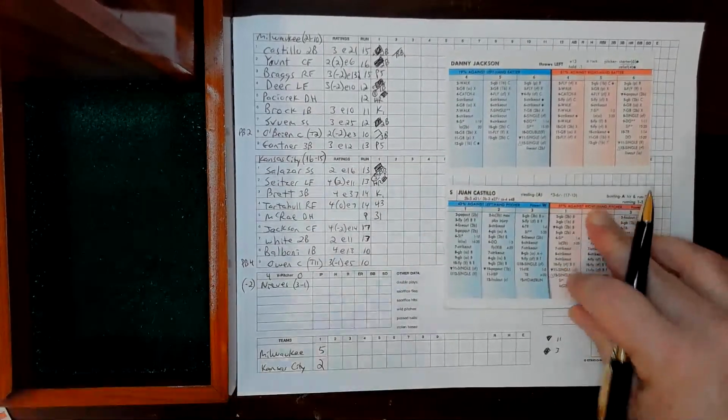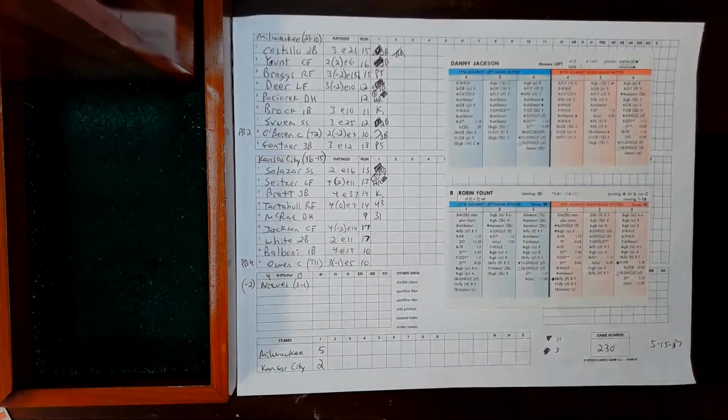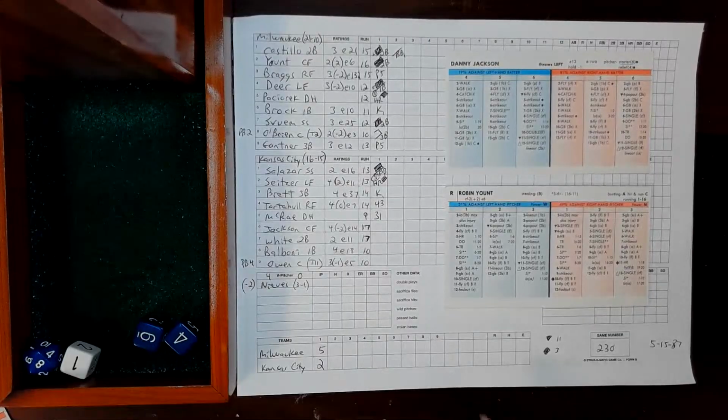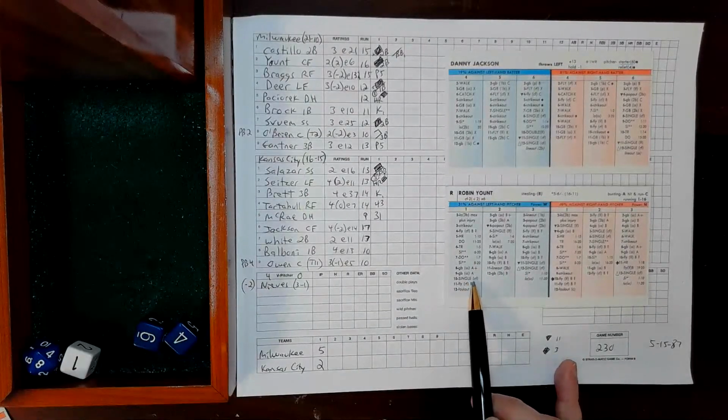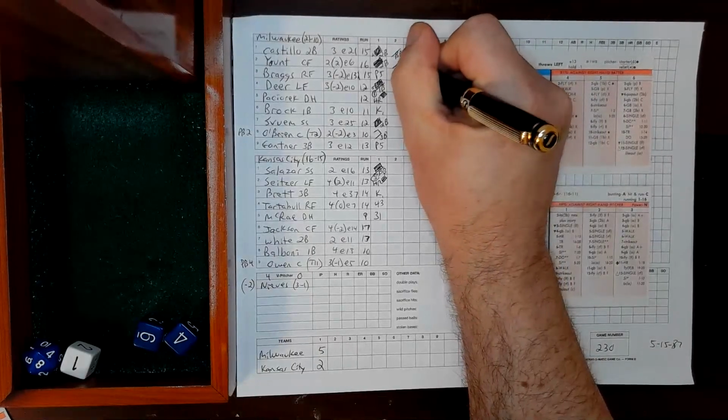7, he does not get the lead, so he will hold where he is. Maybe I need to swap out the dice and pick different dice. I don't know. Here's Yount. 110, and that's going to be a ground. No, I'm sorry, 1-9 would have been a double play. 110's a single. Single to center field.